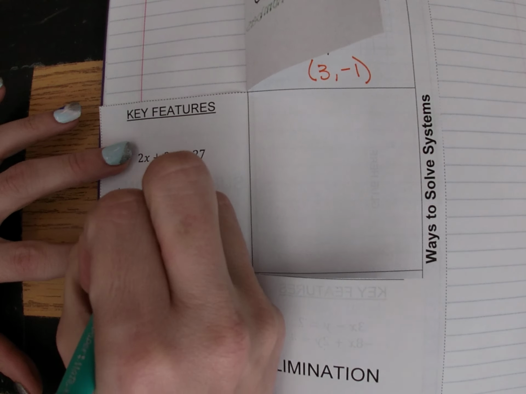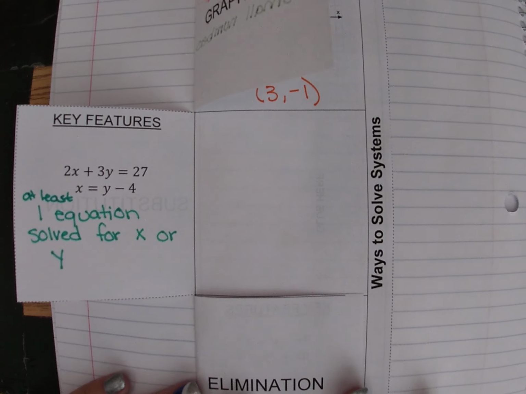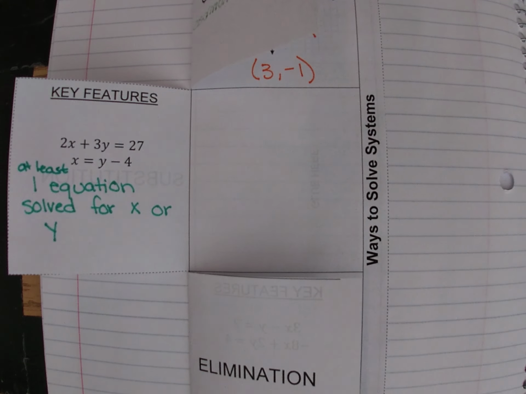So again, when I say this one equation, maybe for you, you want to put in here that it's at least one. Maybe when they're both solved, that's a route you want to go to. But maybe you're saying, nope, I'd rather stick with graphing first, and so that's the route I'm going to go. Again, that's a personal preference.